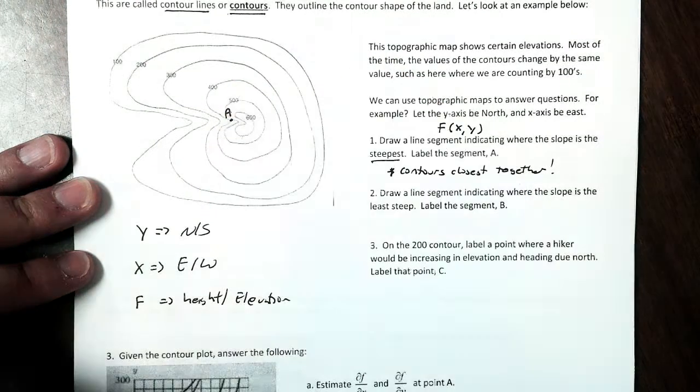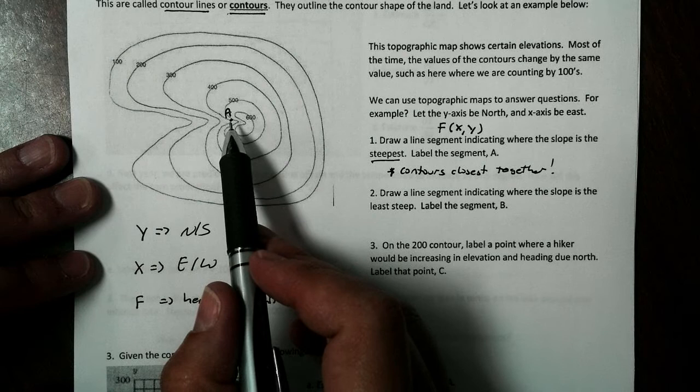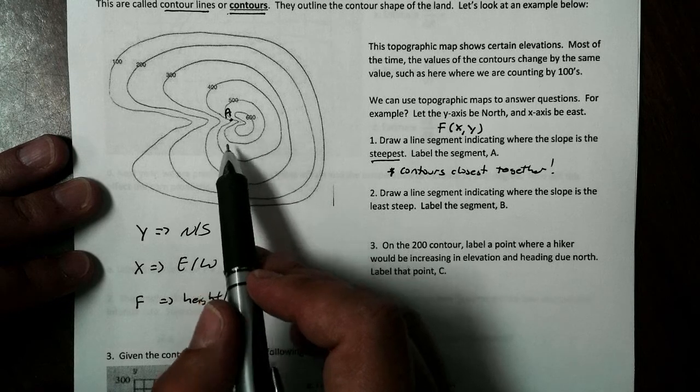Now, if you're an avid hiker, you might be looking at this and saying, I might not be able to walk that because that's very steep. I might need some climbing equipment for that. So you may say, I'll have to find another route.